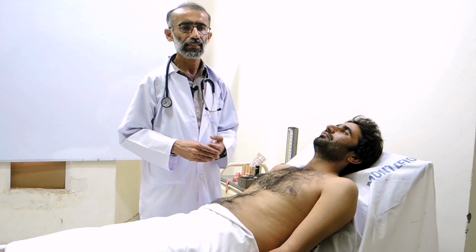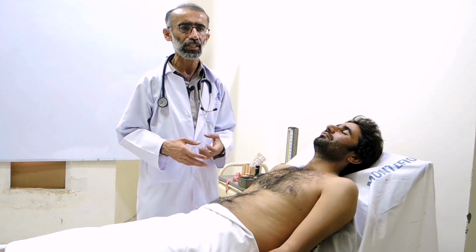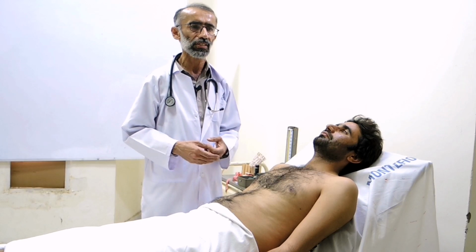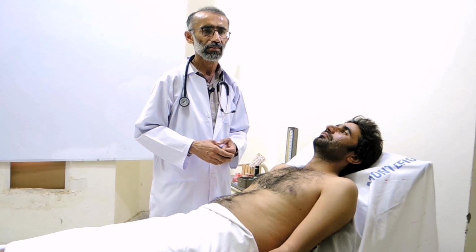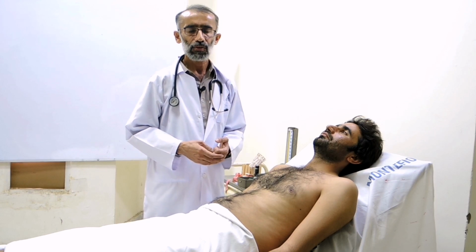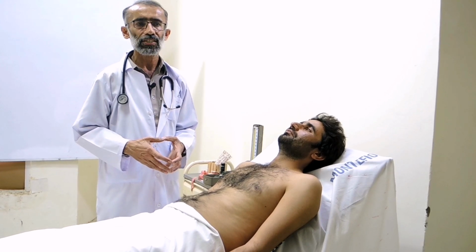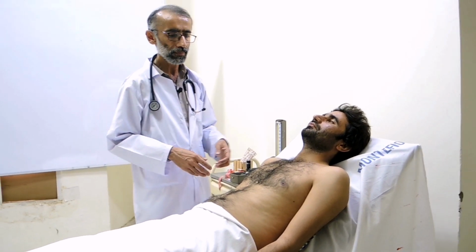Heaving apex beat can occur in volume overloaded conditions and pressure overloaded conditions. Examples of volume overloaded conditions are aortic regurgitation and mitral regurgitation, such as in heart failure, while pressure overloaded conditions are such as aortic stenosis and systemic hypertension.